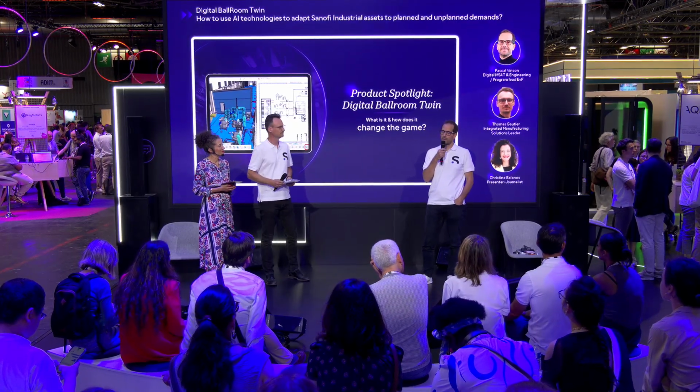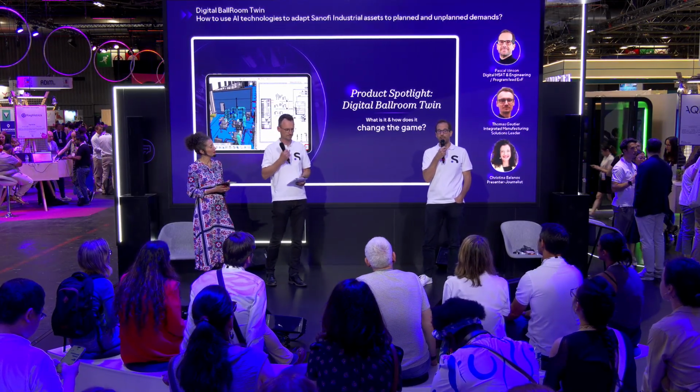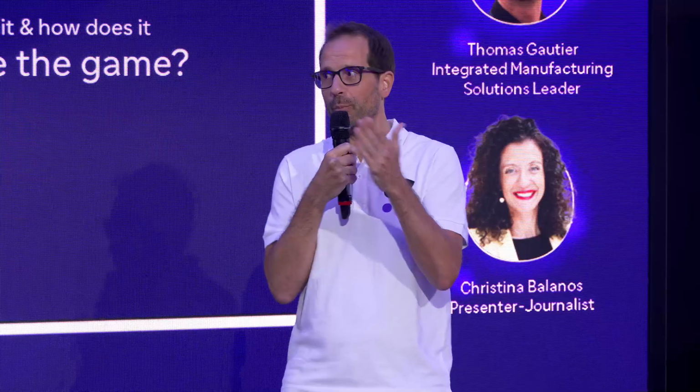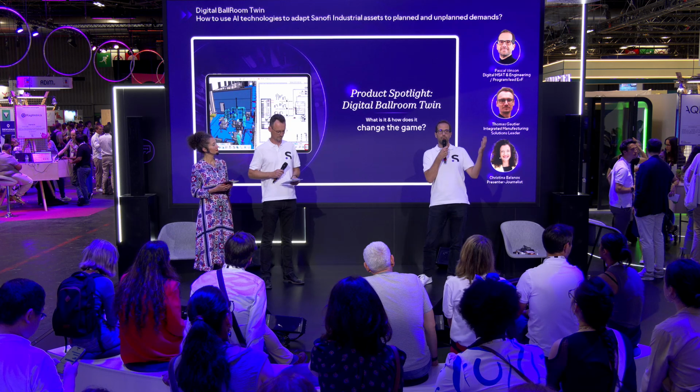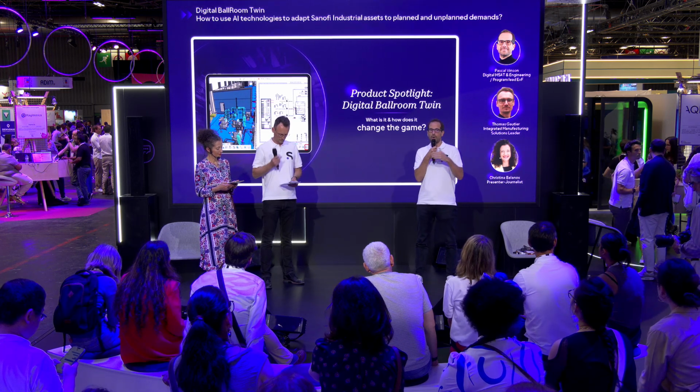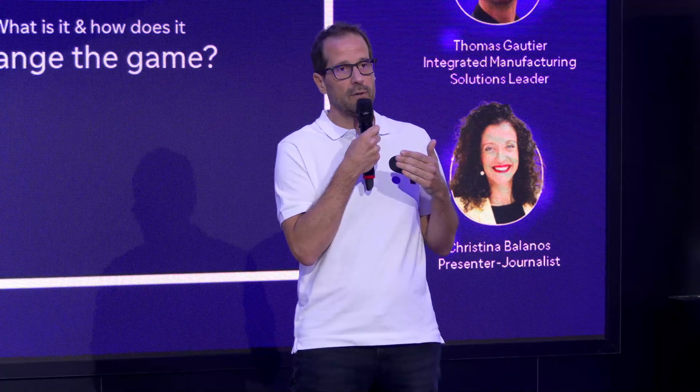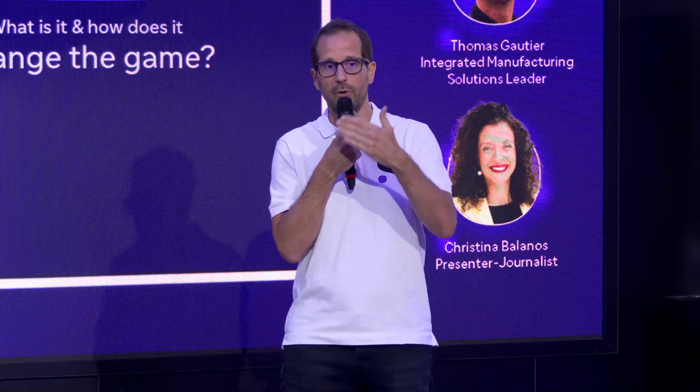Okay, sure. So let's say that the digital twin is the 3D digital representation of a physical object. The point here is that in our context, the physical object is the full production area, the ballroom. So we have a full 3D representation of our production area. The tool associated with that supports us in simulating and optimizing the way we are going to set up the production and the line where we will produce our products.